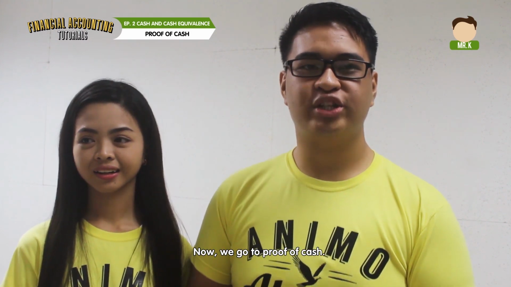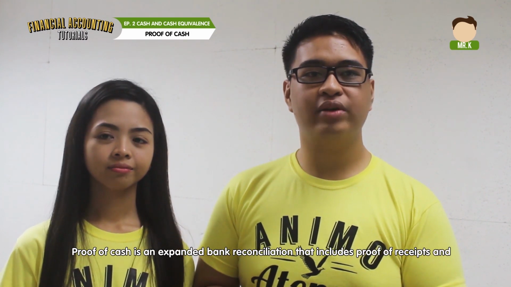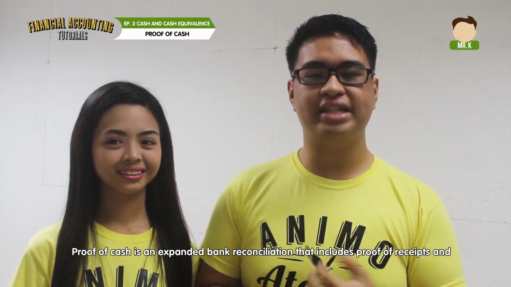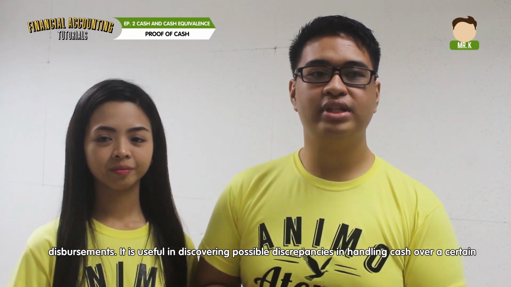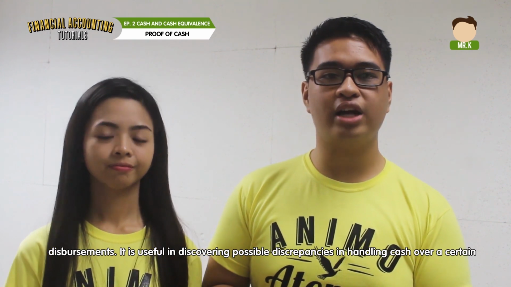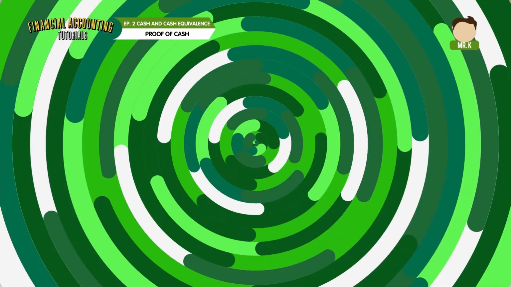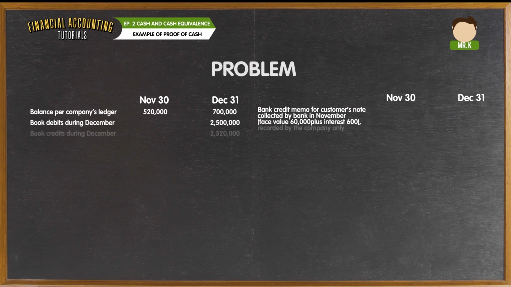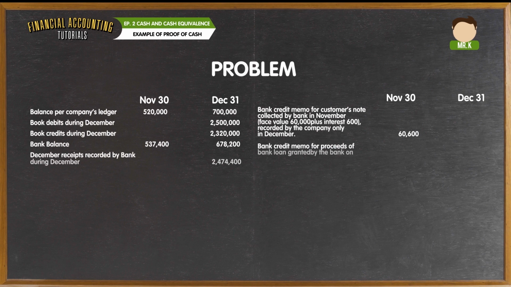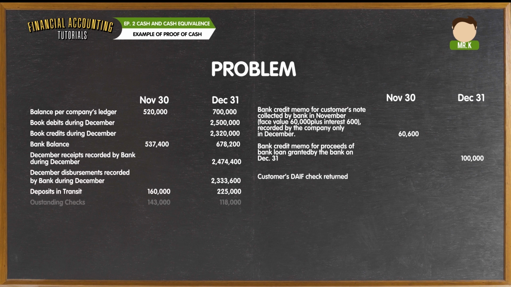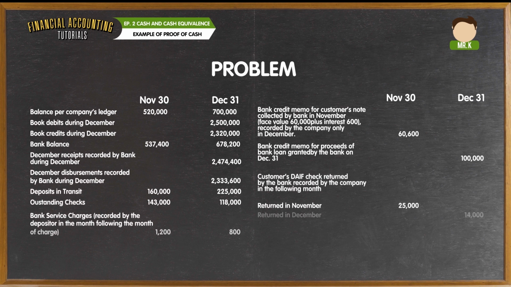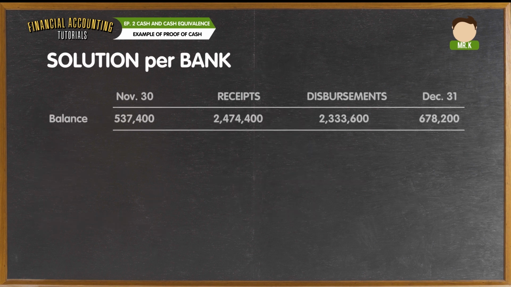Now we go to proof of cash. Proof of cash is an expanded bank reconciliation that includes proof of receipts and disbursement. It is useful in discovering possible discrepancies in handling cash over a certain period of time. To further understand the concept of proof of cash, let's have an illustration. First, we need to place every balance in the respective column.